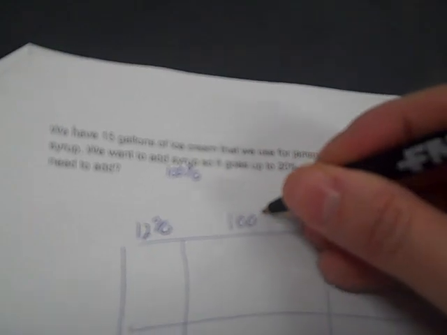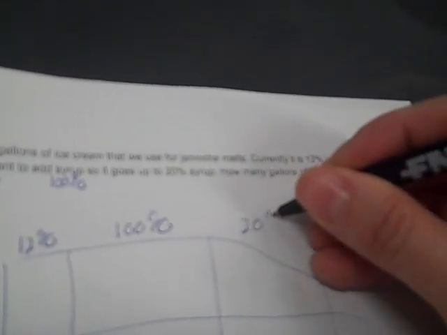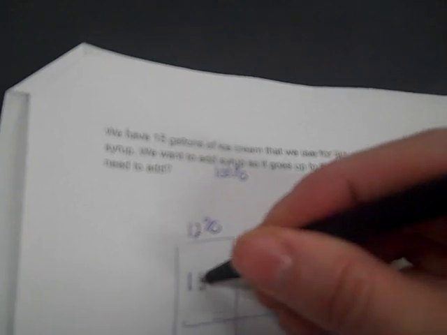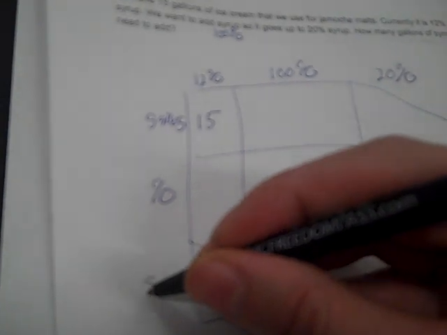So again, map out my table with my percents on the top. So I have 12%, and then the highest is 100%. Because this is what I have originally, this is what I'm going to add to it, and then the result I want is 20%. And again, that 15 gallons is of the 12%. Percent, and then gallons.